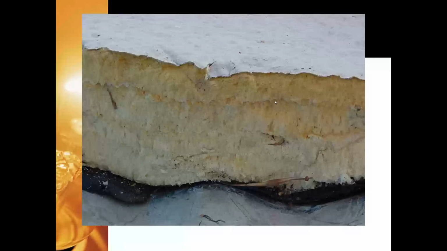Okay, I put this one in for extra credit. This is a foam roof. Foam roofs are put on in layers when they spray it. Here's the first layer, the second layer, the third layer, the fourth layer. These roofs can be 2 inches thick as they spray the expansion foam on. These were all the rage.